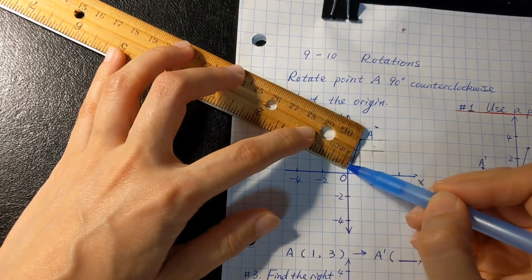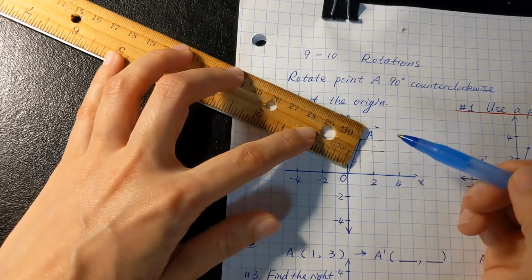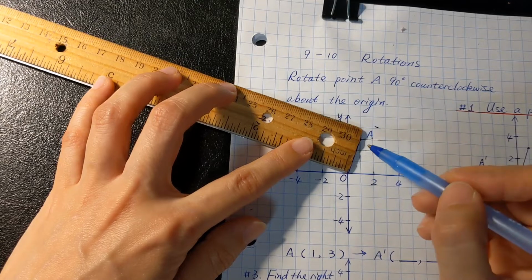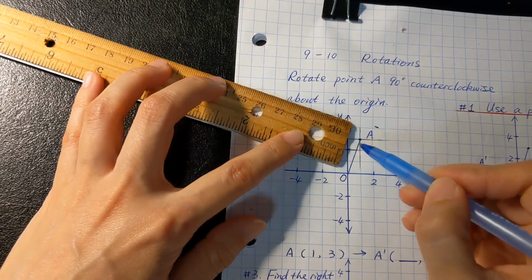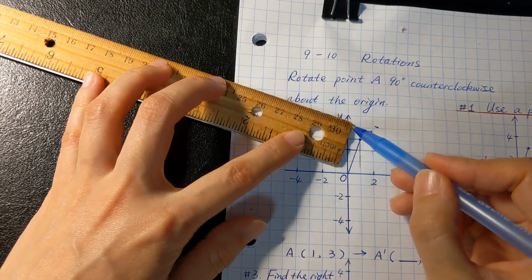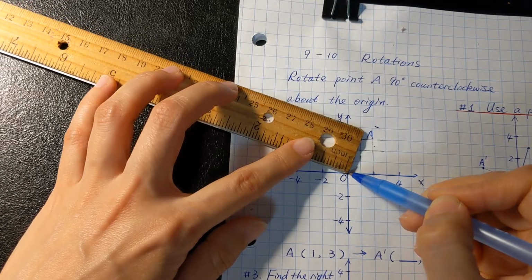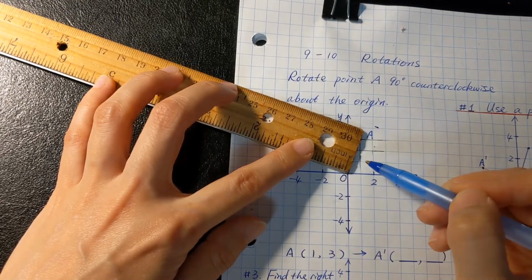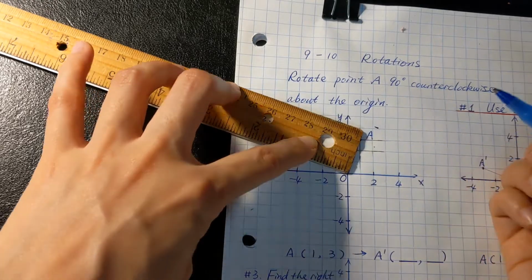So I'm going to pick this corner over here. Imagine this is the vertex of your rectangle. Place this vertex on top of O. And then you have to line up the bottom of your ruler along OA. You got to place the bottom of your ruler on top of OA. So vertex here, and now the bottom of my ruler is perfectly on OA.